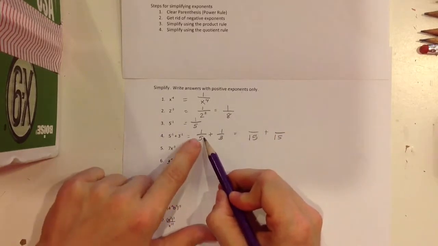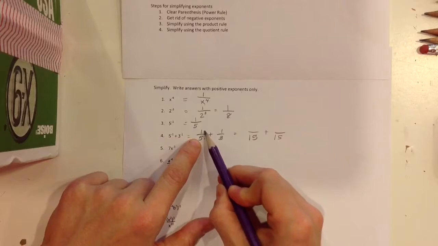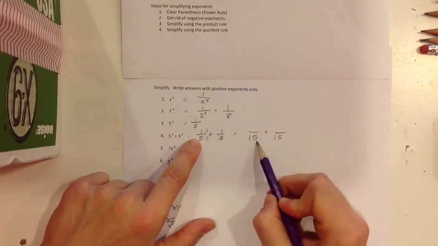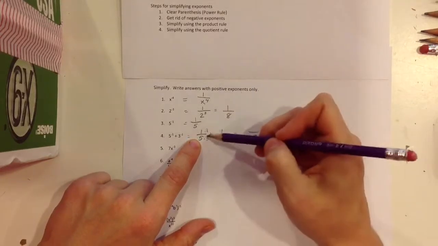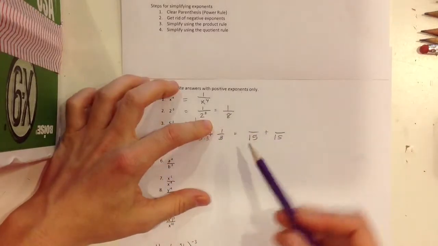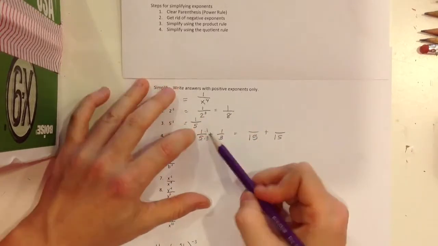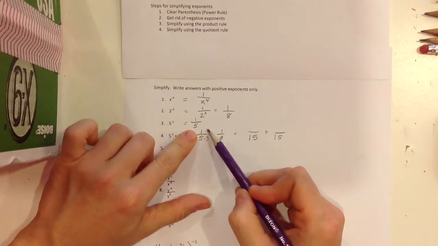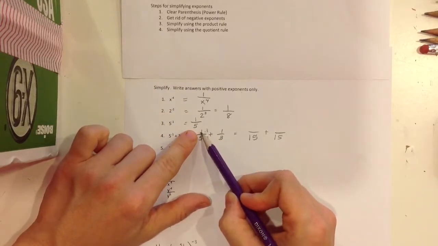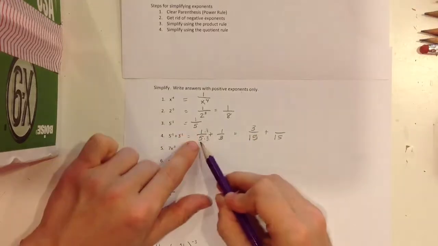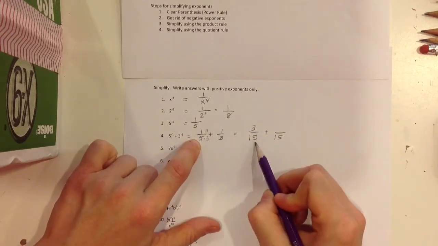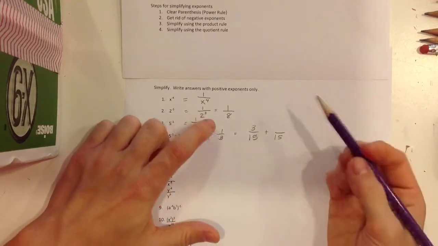So if I multiply this top and bottom by 3, 5 times 3 is 15. If you didn't know what to multiply by, you could ask yourself, what times 5 gives you 15? Well, 3. So I'm going to multiply the top and bottom of that fraction by 3. 1 times 3 is 3, and then check, 5 times 3 is 15.